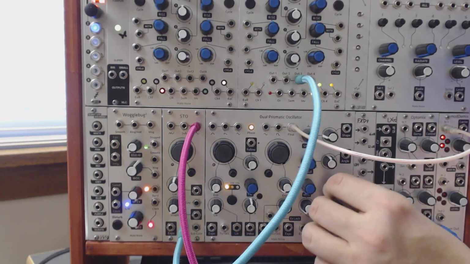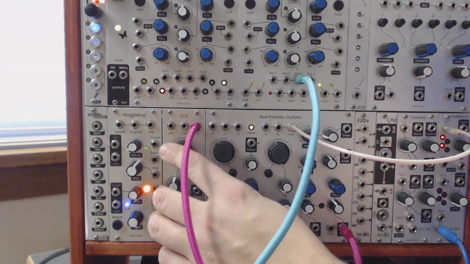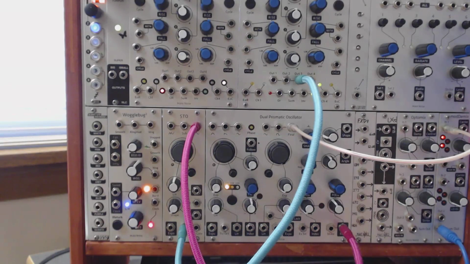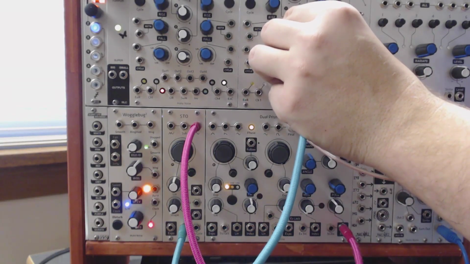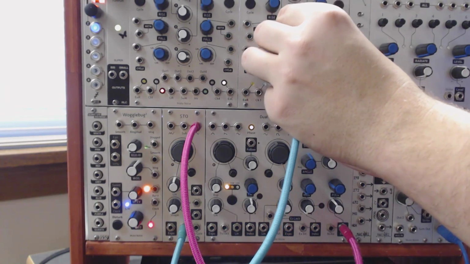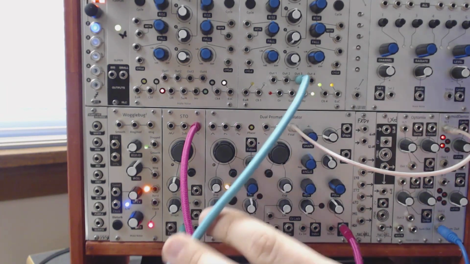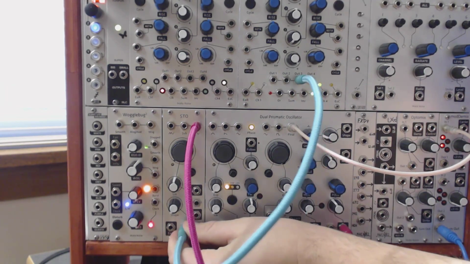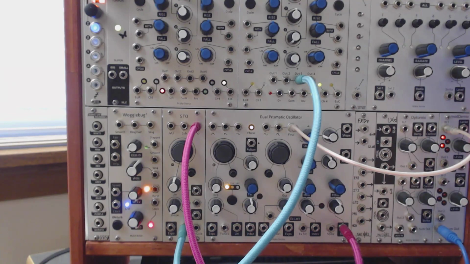You can hear that's operating at audio rates. So this is about as slow as this STO can go, but now we're going to add the negative DC offset. And that's about as slow as we can get it. So just adding that negative DC voltage to the 1 volt per octave input gets us quite a bit slower control voltage from the STO. So now you have another LFO in your system.